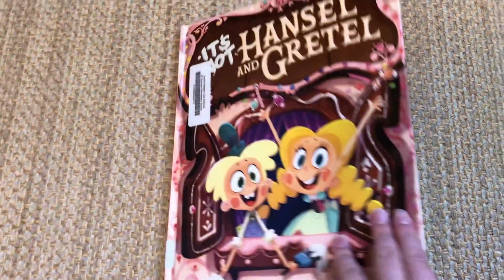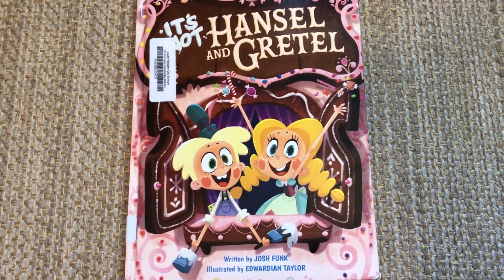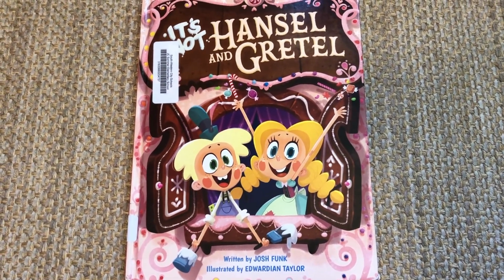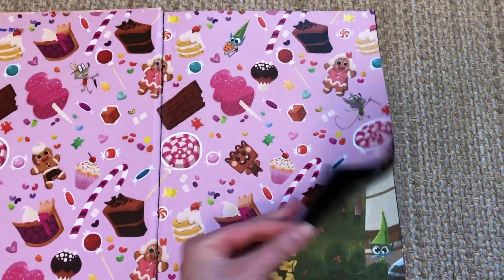So as we're reading this story today, I will probably stop a couple of times and think out loud as I try to figure out what certain words mean. But here we go. It's Not Hansel and Gretel by Josh Funk.